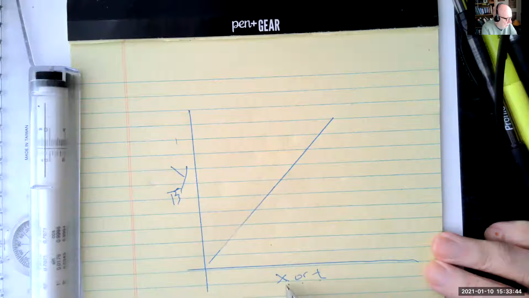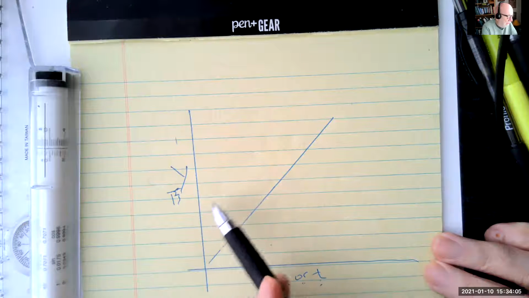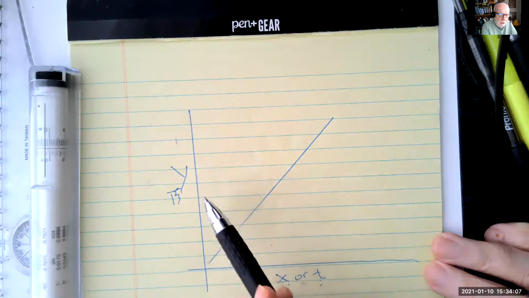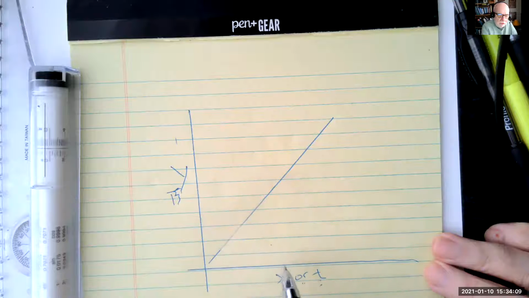X or T in this case, this is a horizontal axis or time. Time is usually plotted on the horizontal axis as well. There'll be times when it isn't, but we're going to do this today because we're going to plot as a horizontal distance changes, there is a possibility of something else changing. And my badly drawn y up here, that's what we're going to change as x changes in this graph we're talking about.